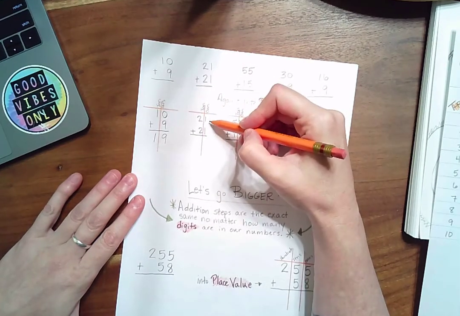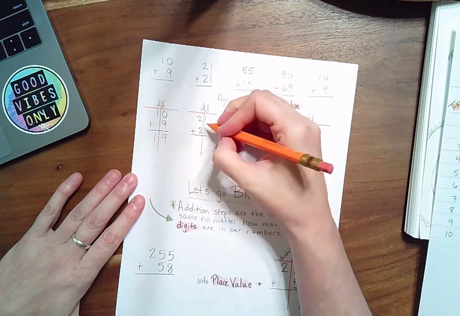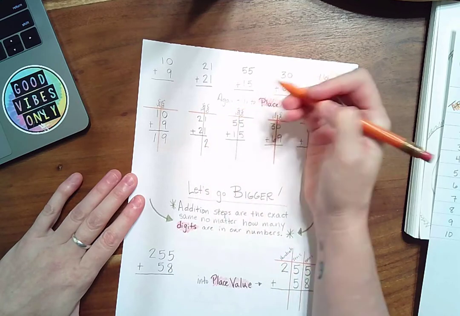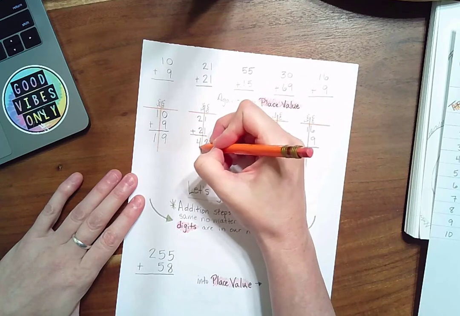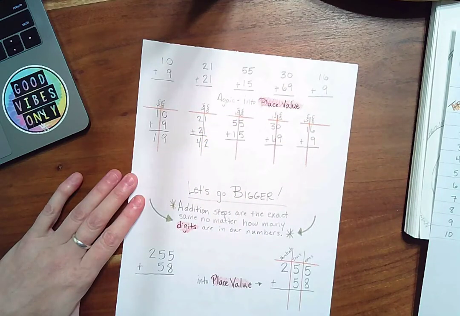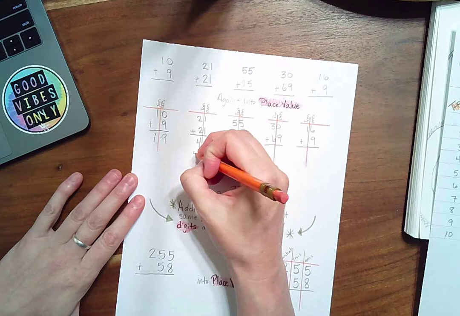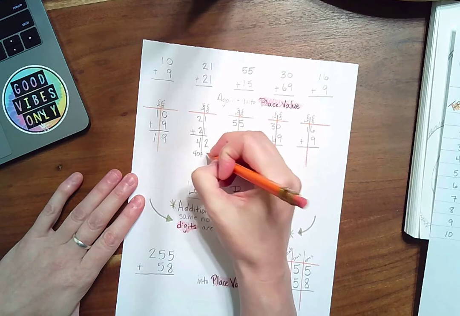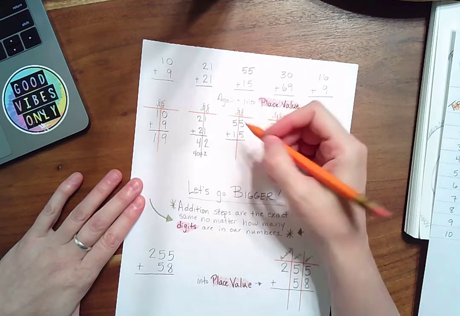Here we go, 21 plus 21. There are 2 ones in my ones column, so 1 plus 1 is 2. And then 2 tens plus 2 tens is 4 tens. And so 21 plus 21 is 42. And you heard me saying 4 tens. Well, if we take 42 and we break it into expanded form, we have 40 plus 2, so 4 tens. Let's do the next one.